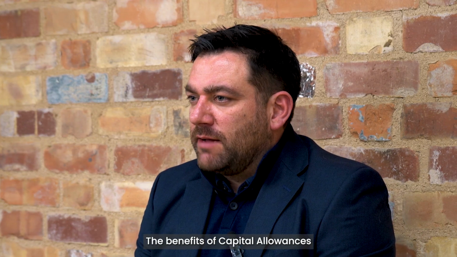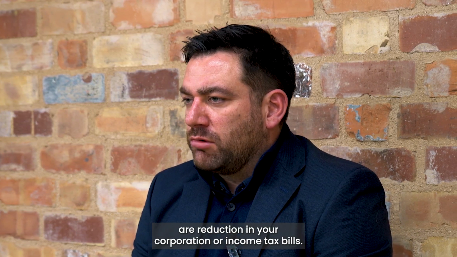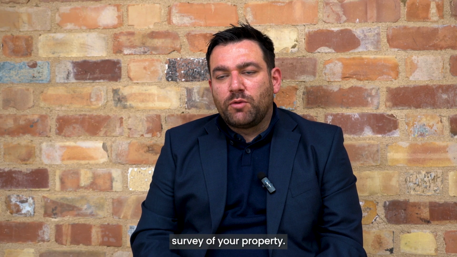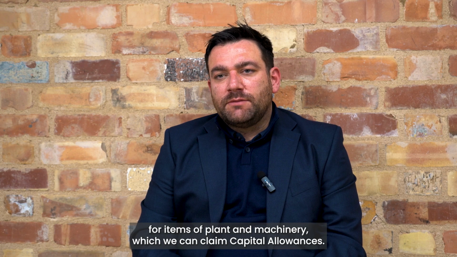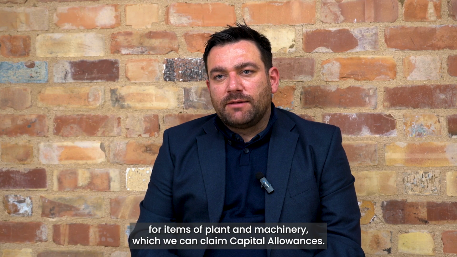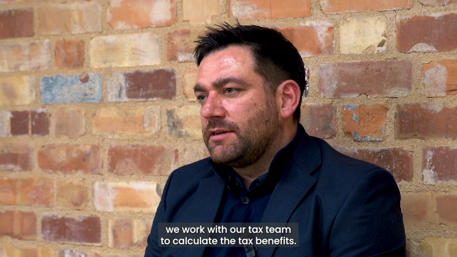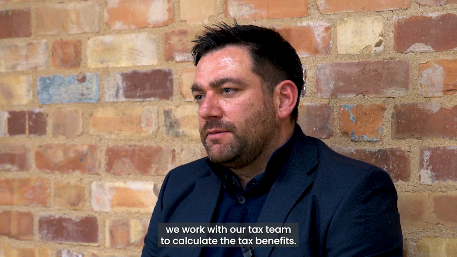The benefits of capital allowances are a reduction in your corporation or income tax bills. The process works by one of our specialist surveyors carrying out a detailed survey of your property. We'll be looking for items of plant and machinery on which we can claim capital allowances. Once we've assessed the value of the capital allowances, we work with our tax team to calculate the tax benefits.